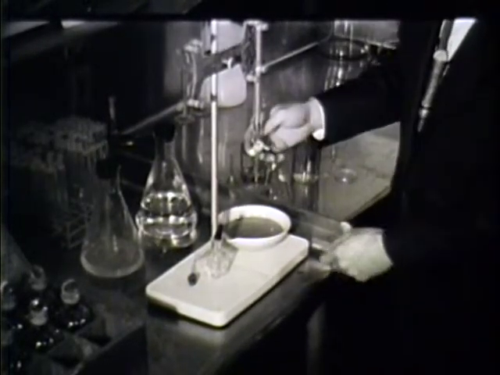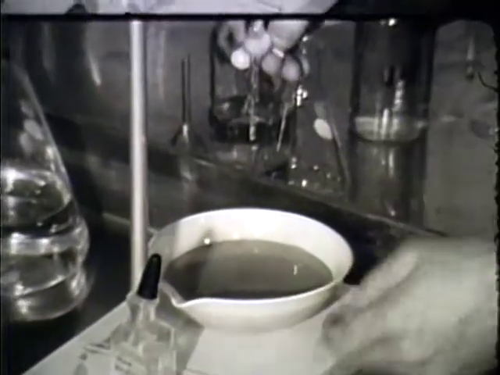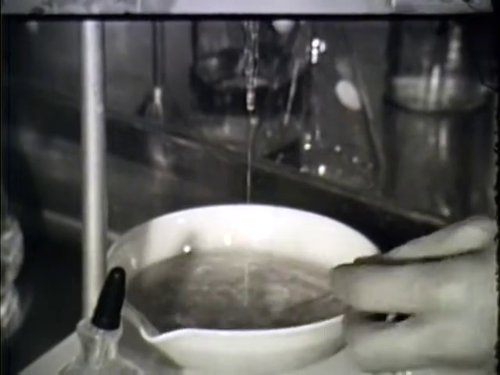Then into this solution or sample, a quantity of the material in this tube is introduced until the sample has a very light color, as you see here.